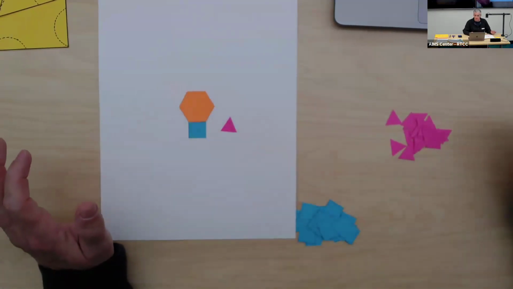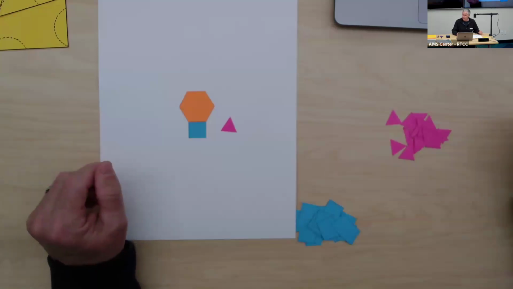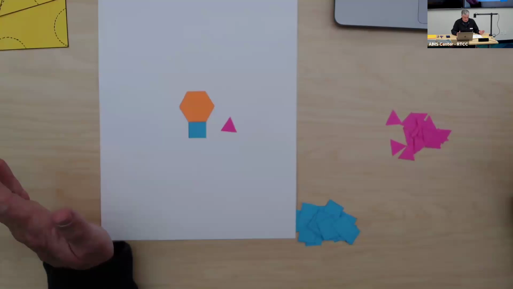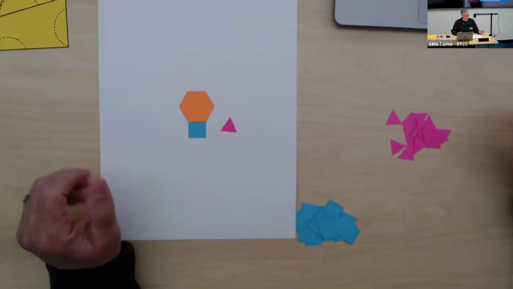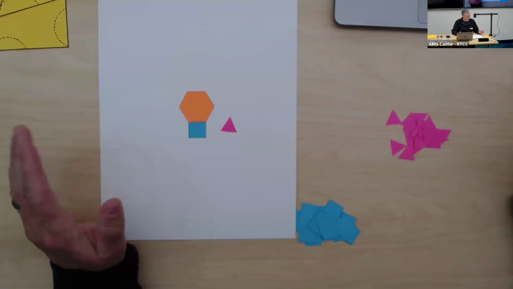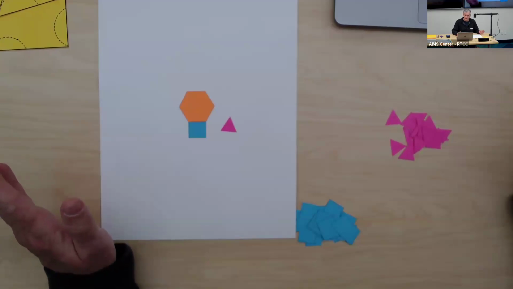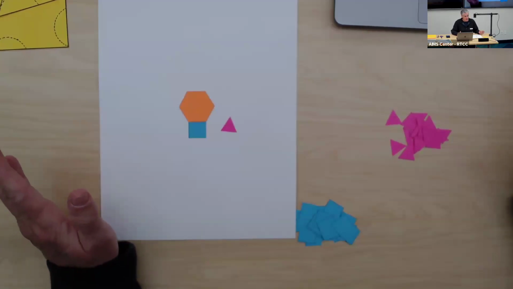So what you can begin to do then is create a pattern, a repetitive pattern using your hexagons, your squares, and your triangles. Now, you notice that I only had you cut out 3 or 4 hexagons where you cut out a whole lot of triangles and squares, right?